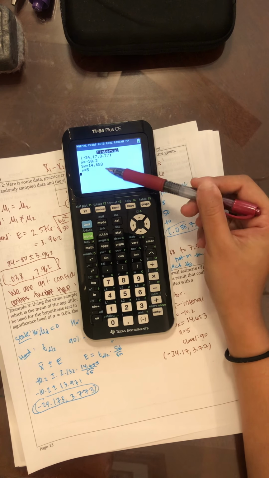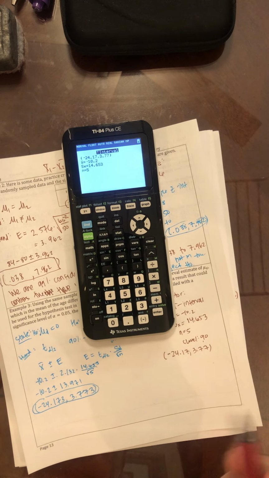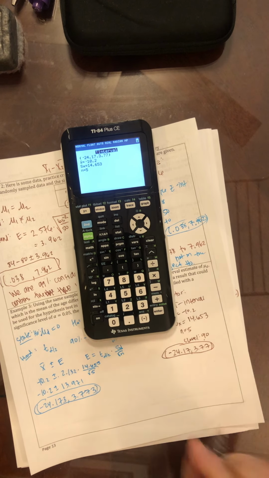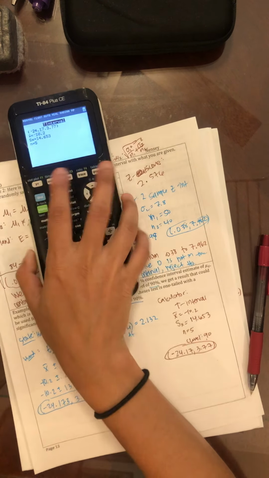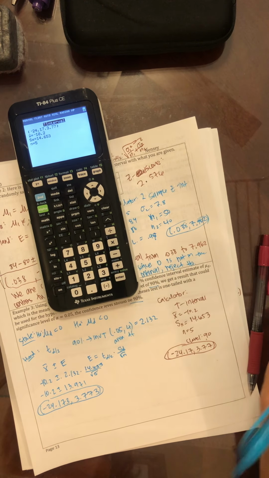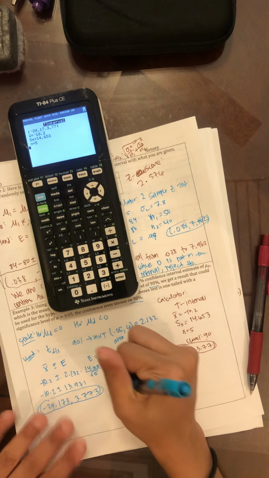I don't have to write x bar because I did that. S sub x I did that. 5 I did that. Cool. So there we go. I got very close to the answers. Now I know this only rounds to 2 decimals. That's okay. All right, so we're going to go ahead and write a sentence.